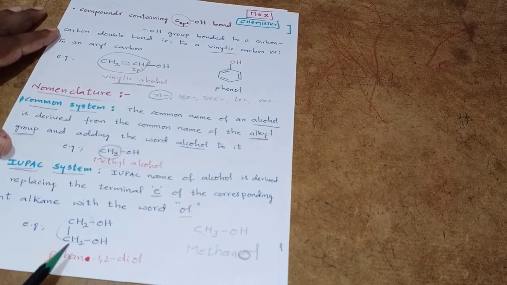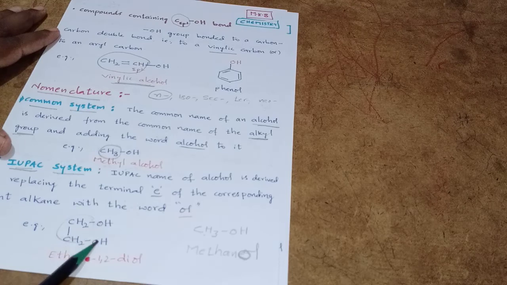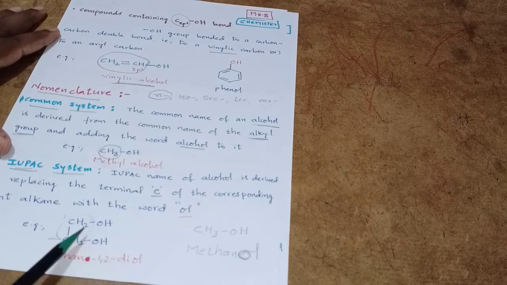Similarly, here it is very clear that we have two carbon atoms in the parent chain. It is ethane, the E is removed and ol is added. Since two hydroxy groups are there on the first and second carbon, it is 1,2-diol. Ethane-1,2-diol is the IUPAC name for this formula.